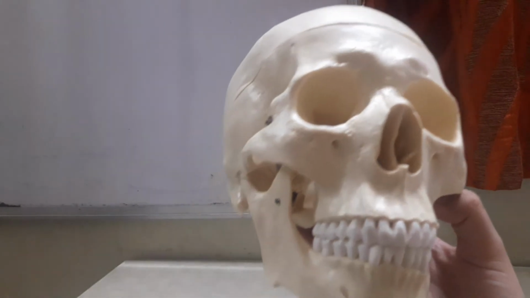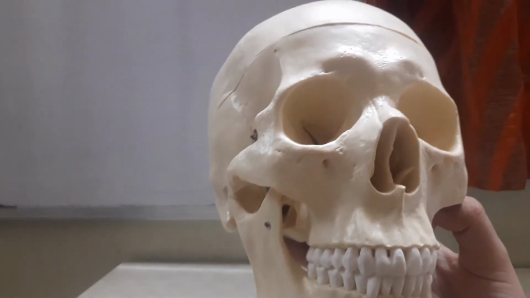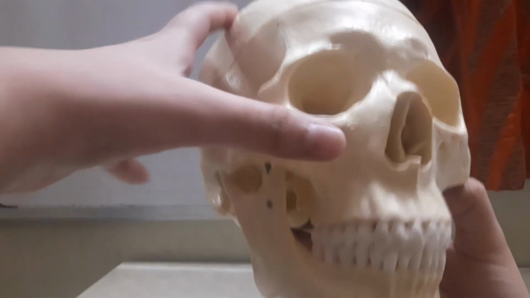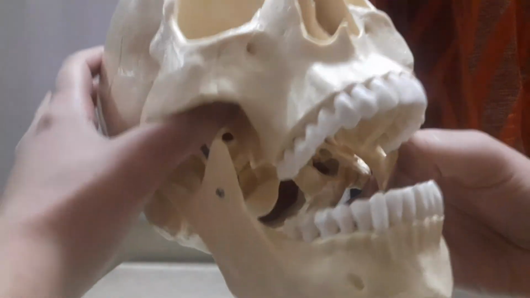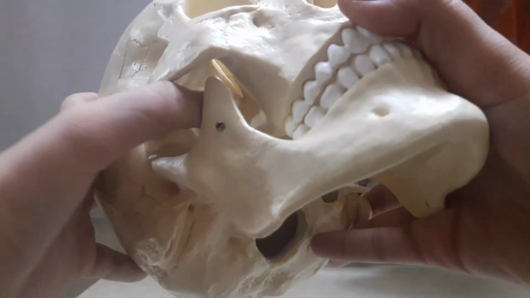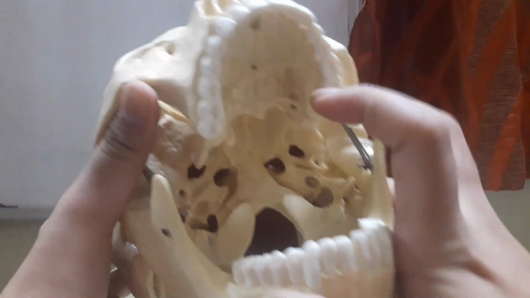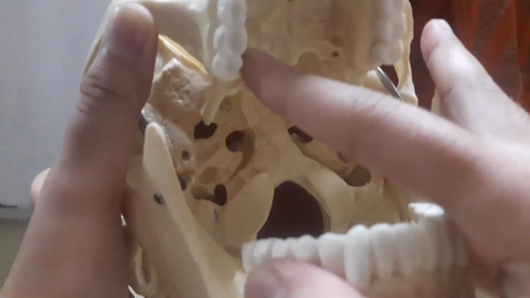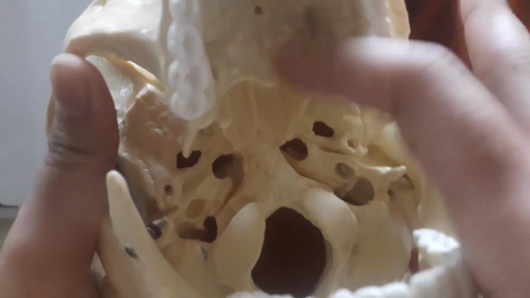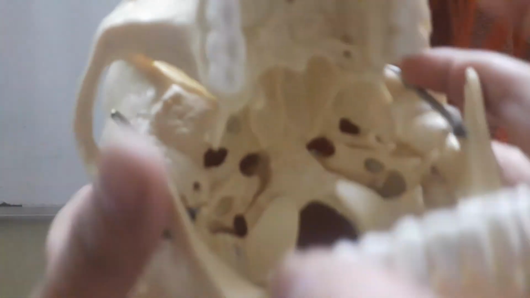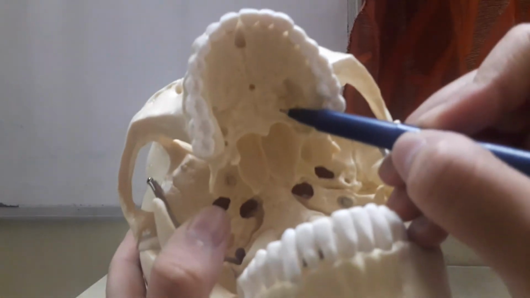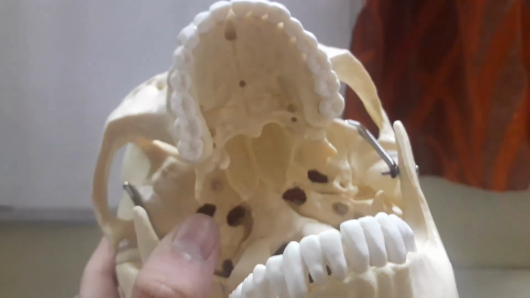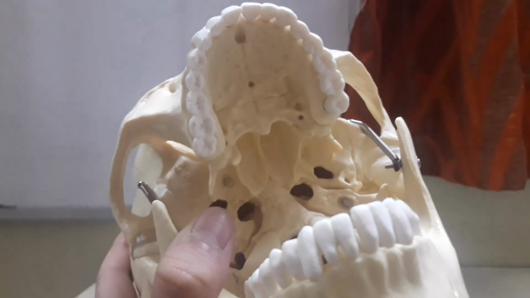So let's speak about the last facial bones, that is the palatine. Where is the palatine present? If I open this, here, this and this, these two bones we say are the palatine bones. They are also facial bones. This and this, these two bones are the palatine bones.